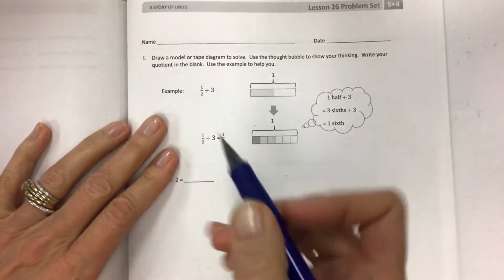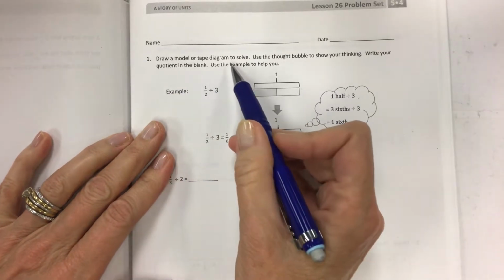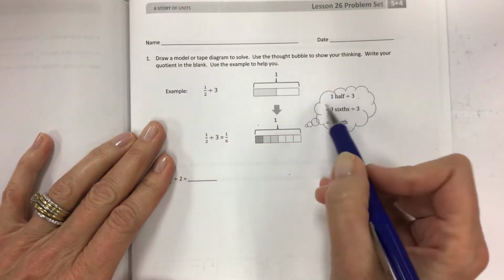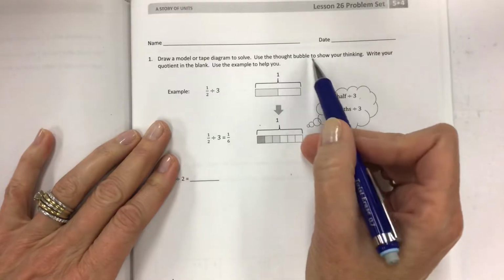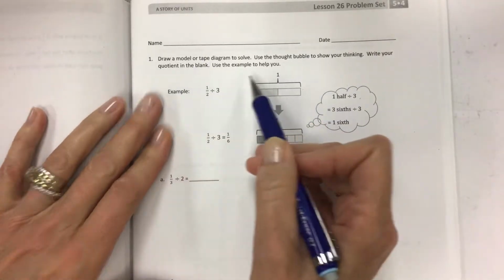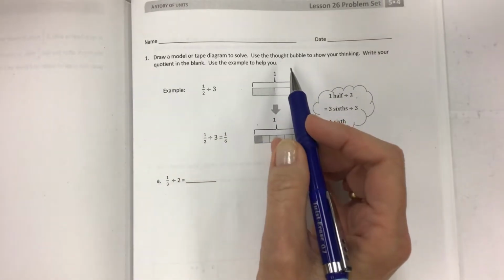Okay, let's do it. Draw a model or tape diagram to solve. Use the thought bubble. Oh, the thought bubbles, right. To show your thinking, write your quotient in the blank. Use the example to help you.